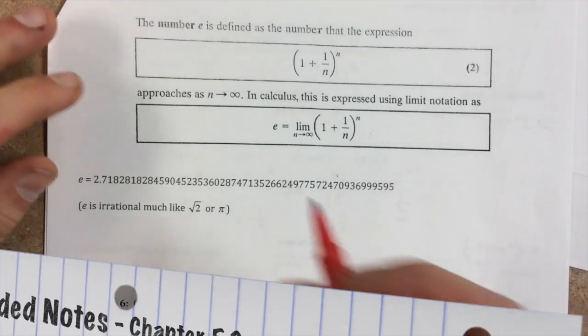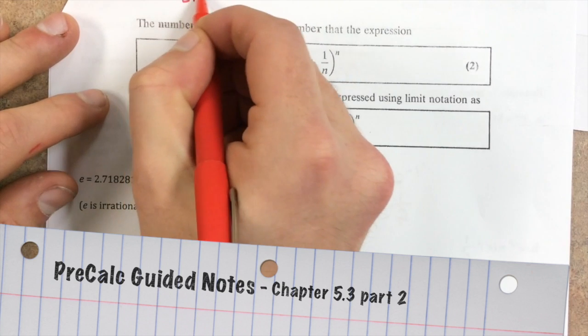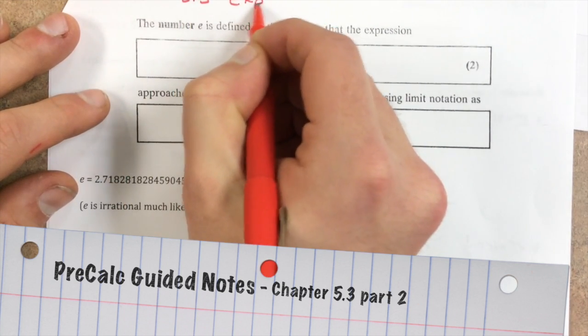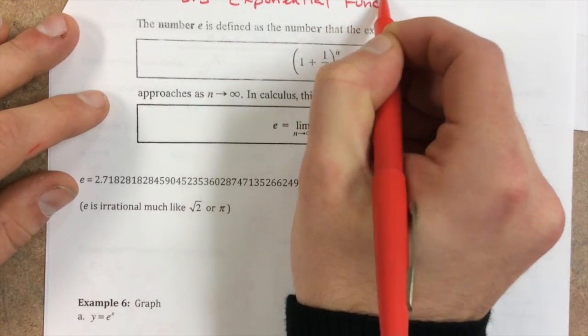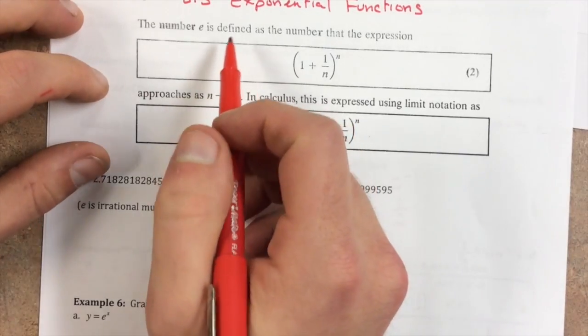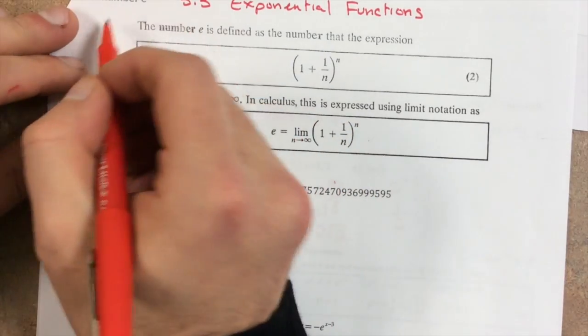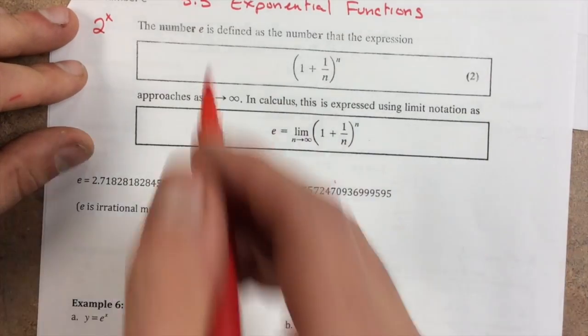Okay, PreCalc kids, we're going to finish up the second half of the notes for section 5.3 on exponential functions. Earlier in this chapter, we were talking about graphing a number like 2 to the x.